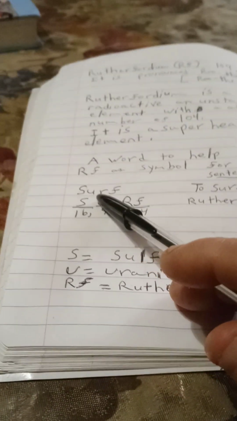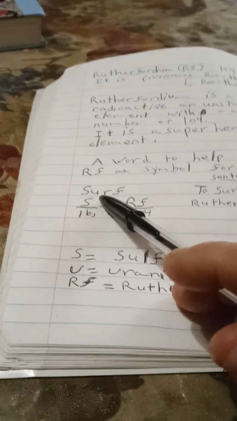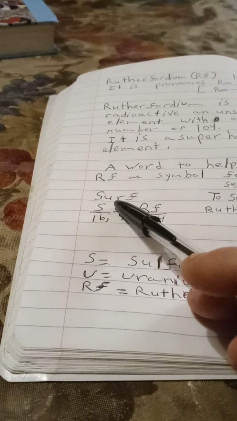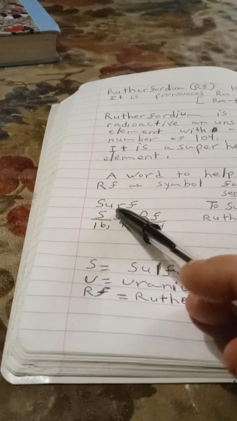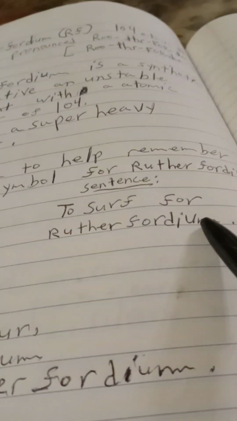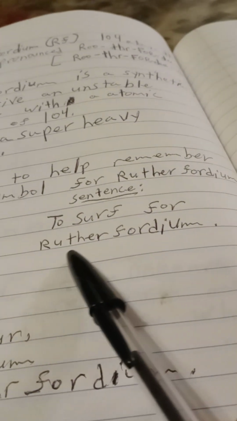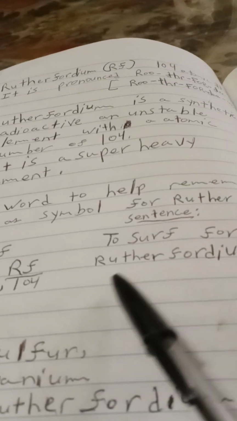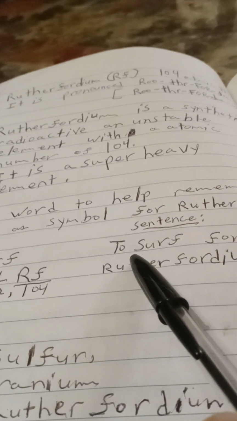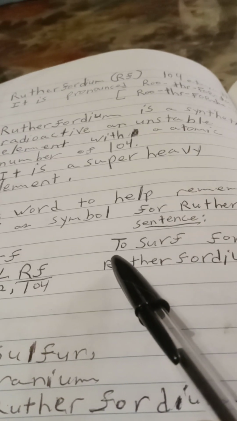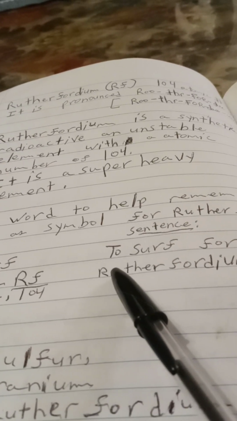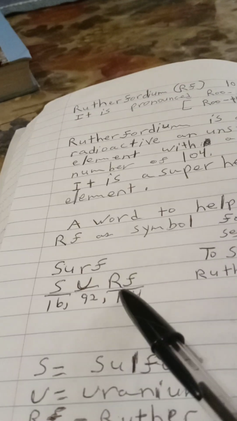Well, remember I told you that surf is a good word to use if you're going to surf the internet, you're going to sit down at your computer and surf the internet. Well, here's a good sentence. To surf for Rutherfordium. This is not to look for chemical symbols, but this is a mnemonic device to remember that the capital R and small f is for Rutherfordium.